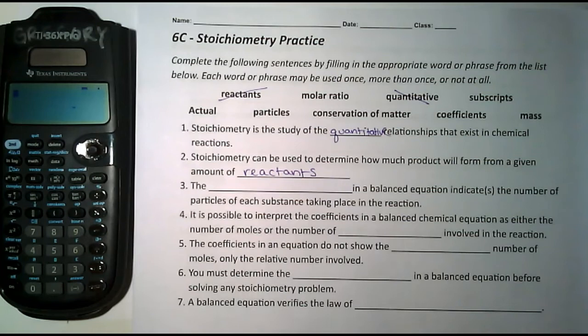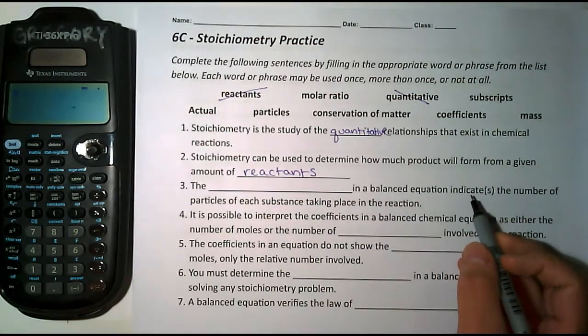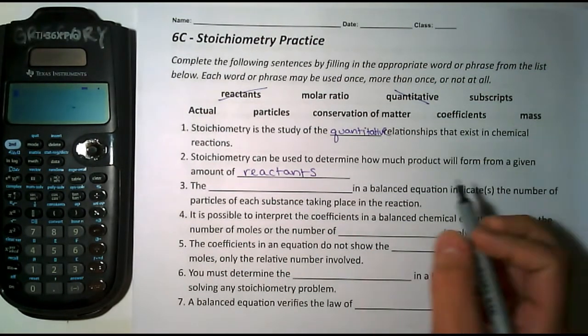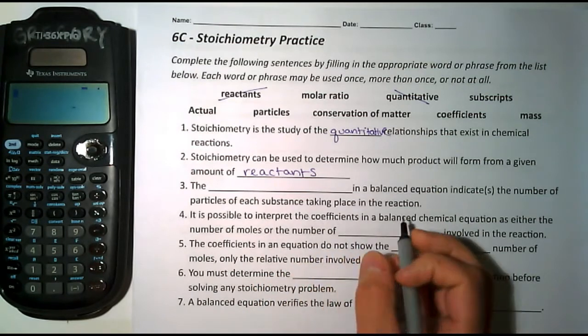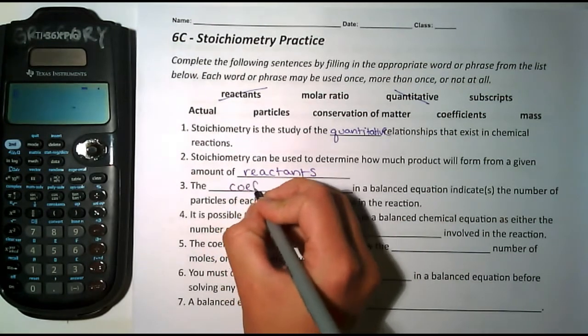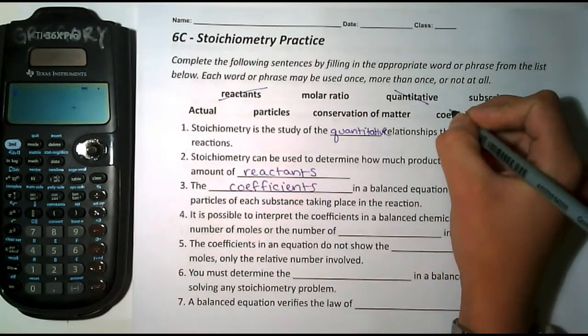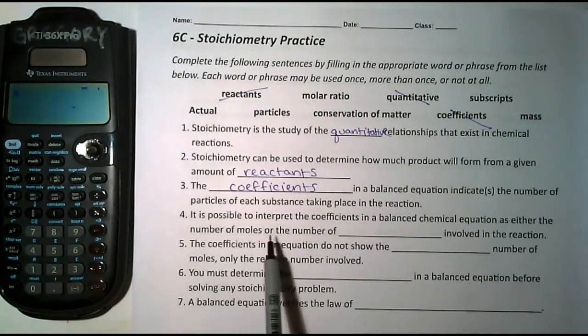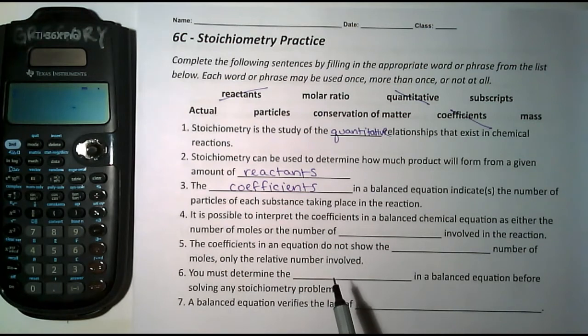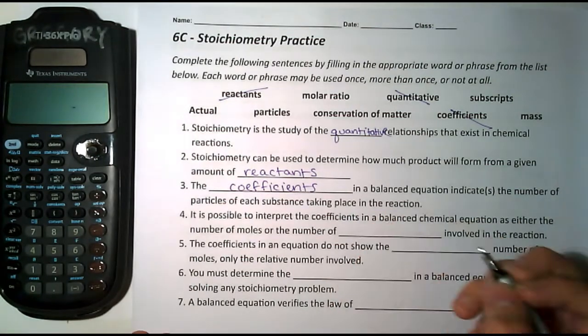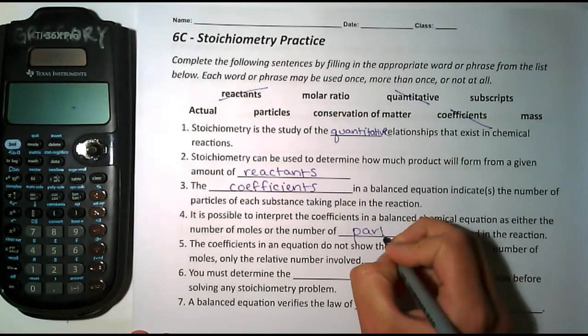And the coefficients in a balanced chemical equation indicate the number of particles of each substance taking place in the reaction. Okay, and it is possible to interpret the coefficients in a balanced chemical equation as either the number of moles or the number of particles involved in the reaction.